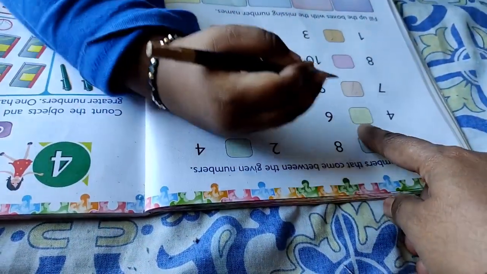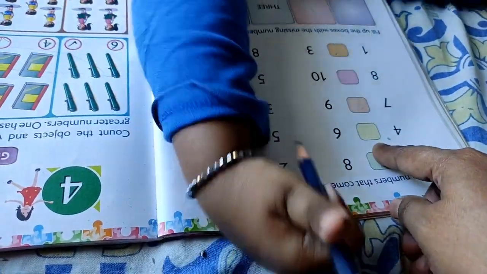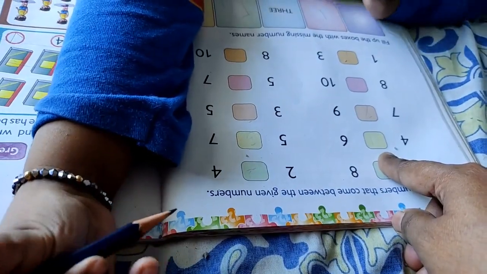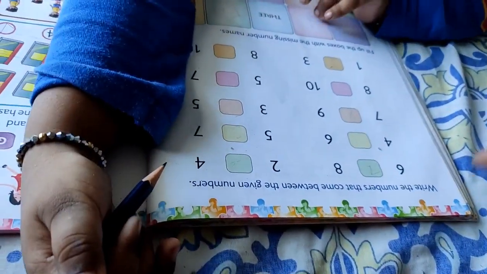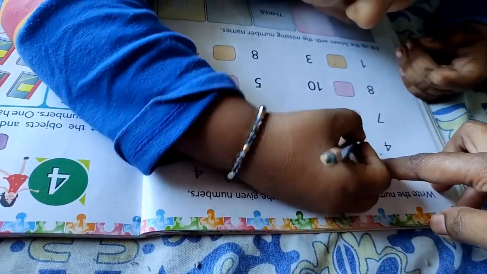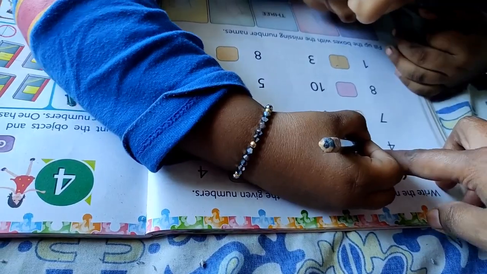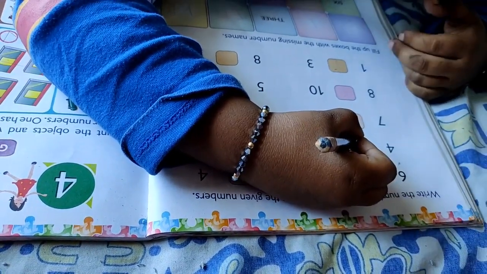And 4 after? 9. No, you are telling wrong. 4 after? 5. Write 5. Write down 5.